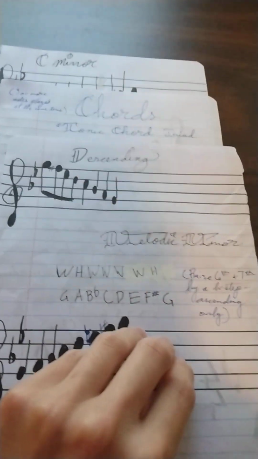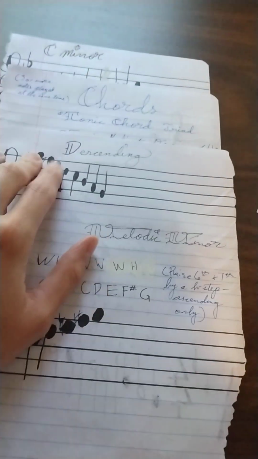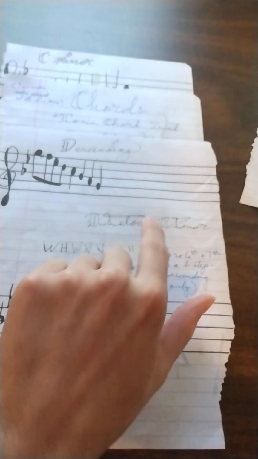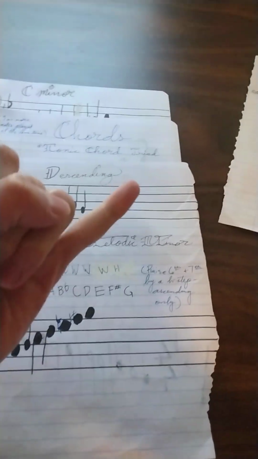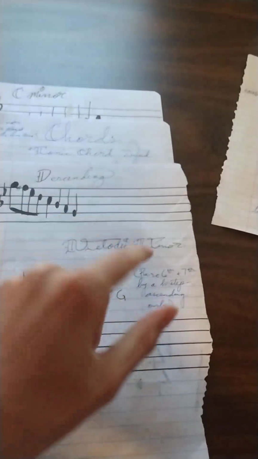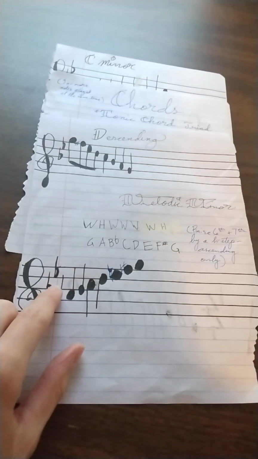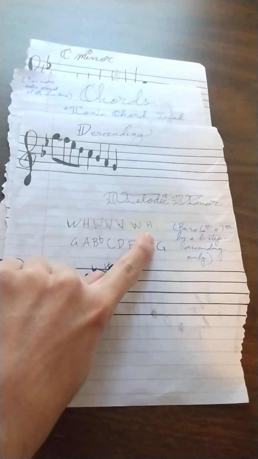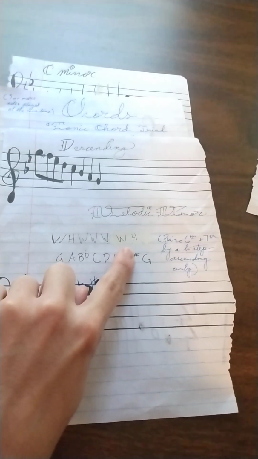Okay, so here we are. To cap off, we did the descending harmonic minor scale in the last video. Here, the melodic minor scale is different from the natural minor scale and the harmonic minor scale, because you do the exact same thing: you calculate the key signature, then you write in your scale. I have prepared a formula for you that you can use.